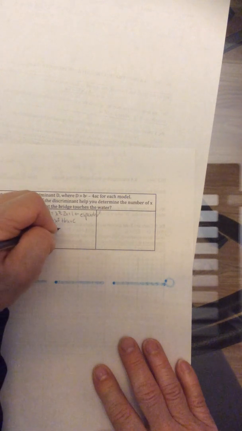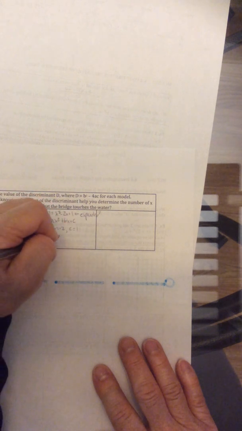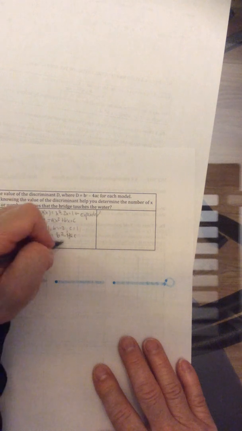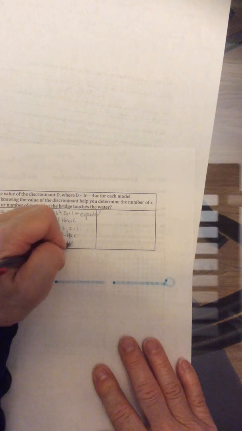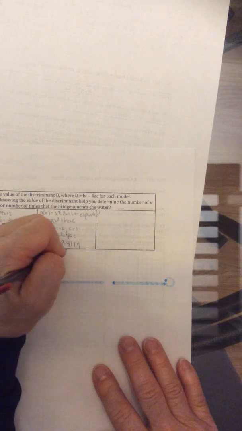If we're subbing them in, right, so a was 1, b was negative 2, c was 1. So in the discriminant, okay, b is negative 2, squared, minus 4 times a, which is 1, times c, which is 1. So 4 minus 4 times 1 is 0.